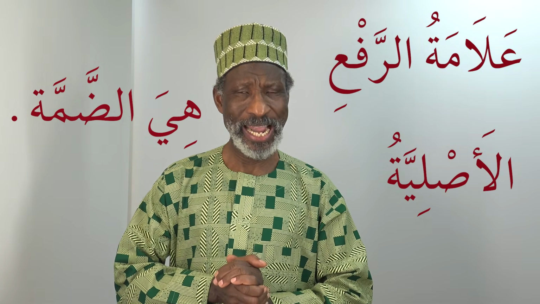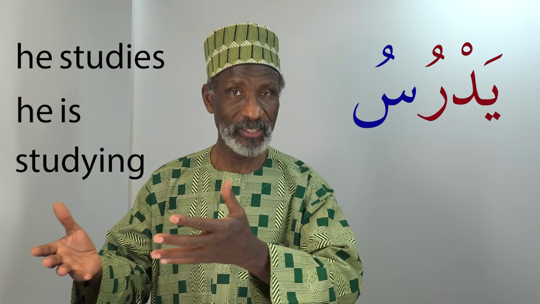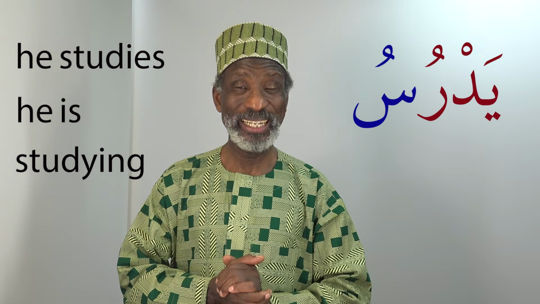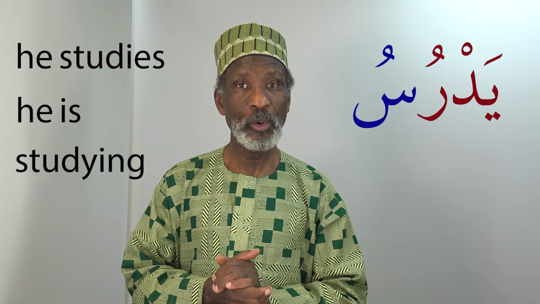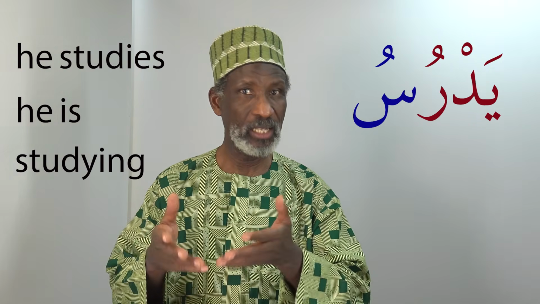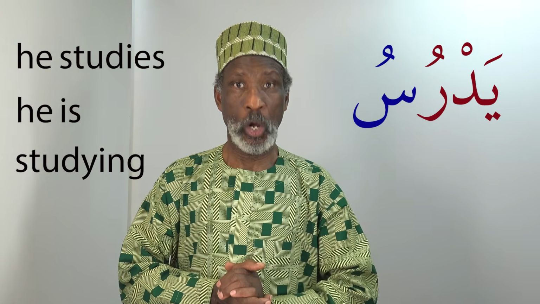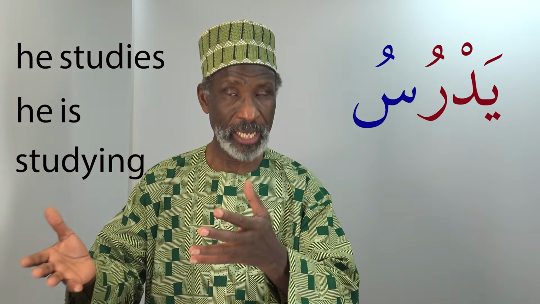What are these 5 areas? Let's use the verb yadrusu to indicate this. Yadrusu means he studies or studying, because mudari', as you know, is something which is ongoing or already commencing. That's a mudari', something's already happening or is going to happen. So, yadrusu, he studies or studying.